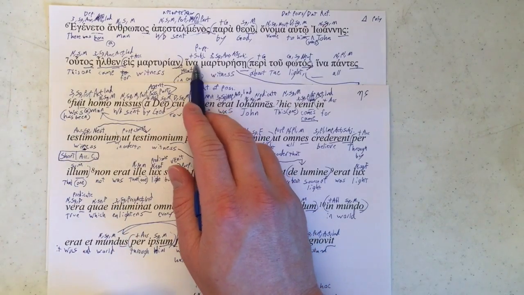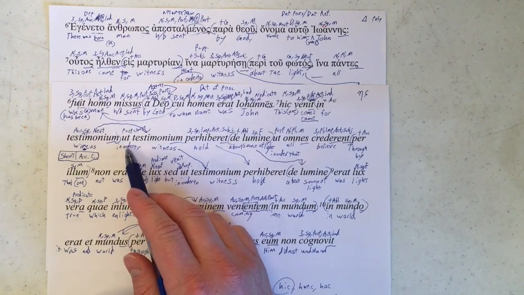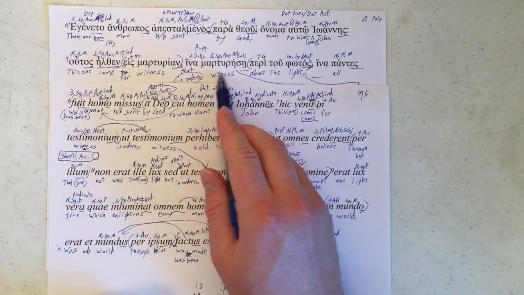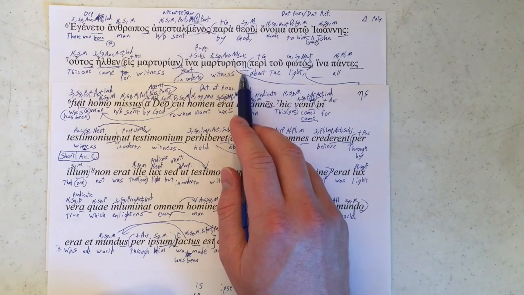So far, so good. We've got a purpose clause in the Greek with hina. We've got a purpose clause in the Latin. So far, so good, they match. We've got our verb here, third singular aorist, active, subjunctive.